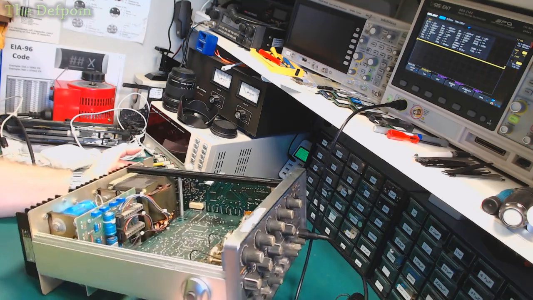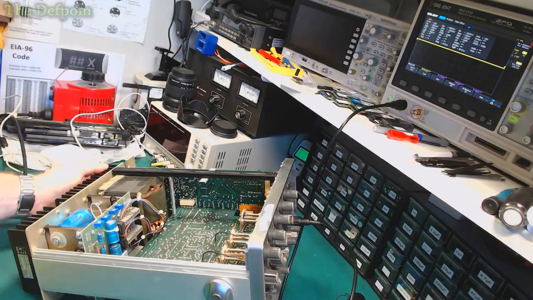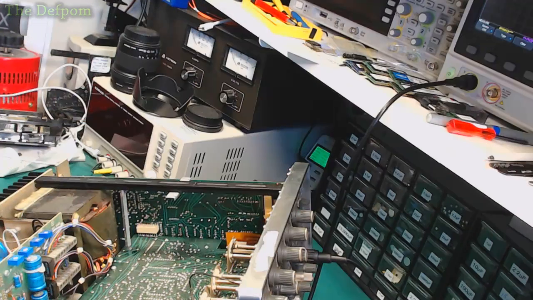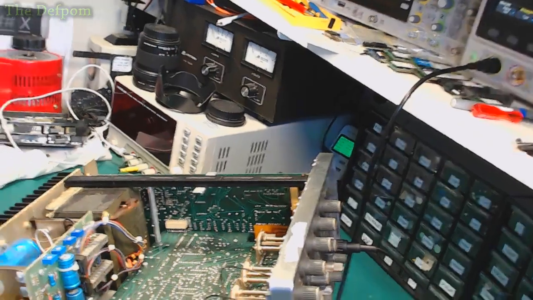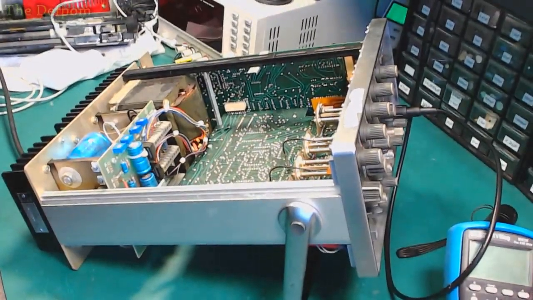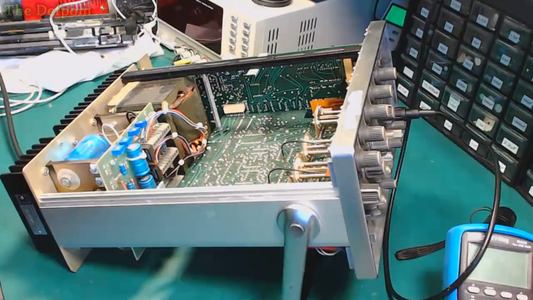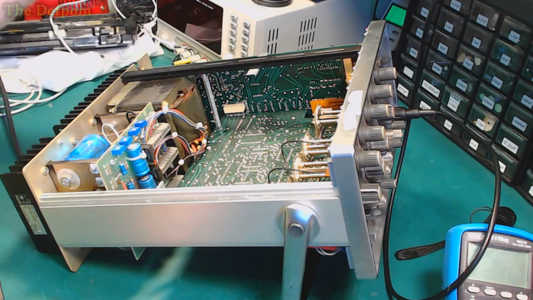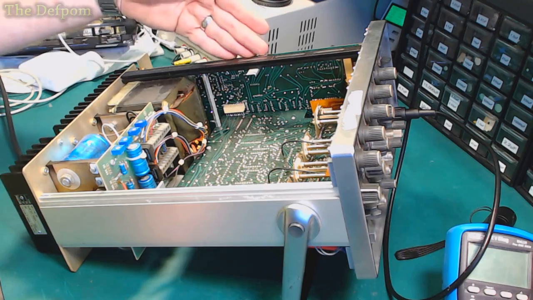So, look at this side of it. Is that zoomed in or is that wide? It's wide. Let's go zoom in. Hold on. So it looks like the fault is on the output board, which appears to be this board over here.